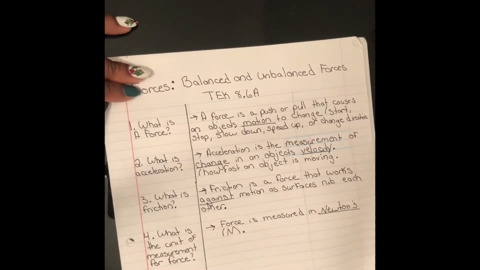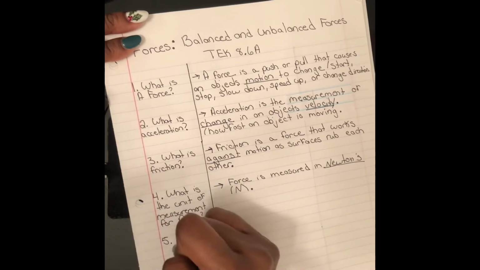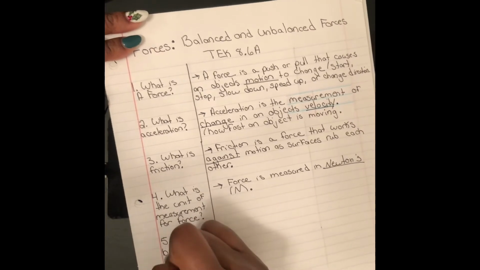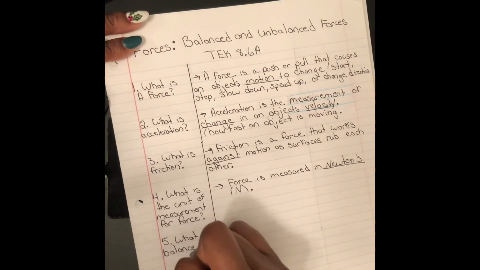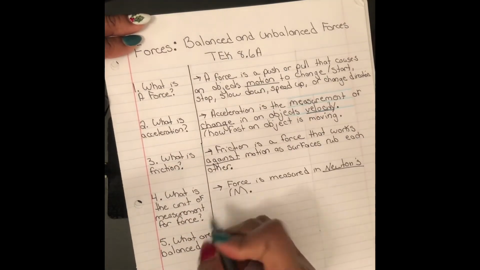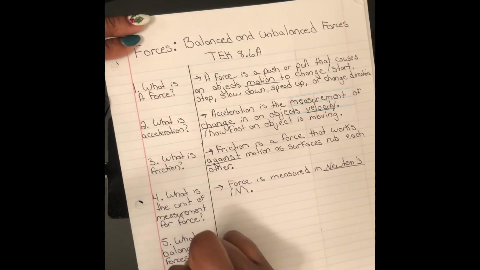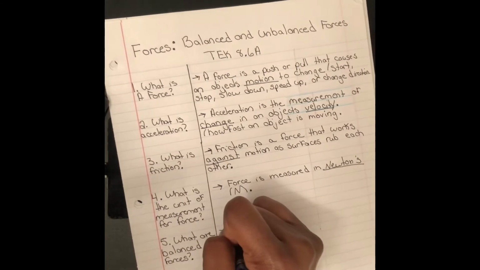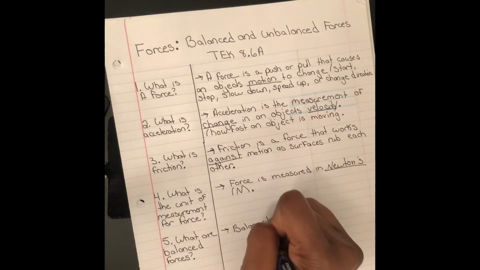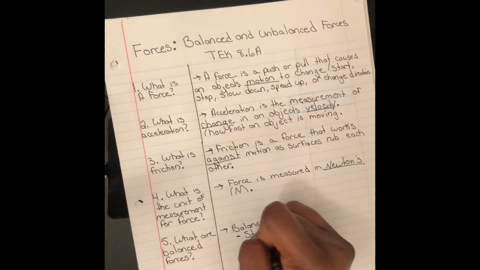Now, number 5: what are balanced forces? I had to make sure you understood the prior knowledge. Now we're getting to the meat. What are balanced forces? Capital B, balanced, first means to stay constant.